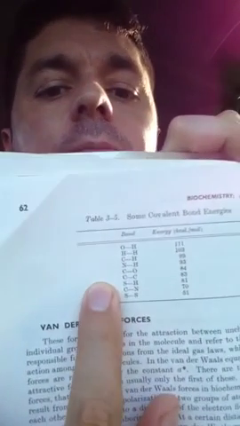Table 3.5 lists some values of some common covalent bond energies. See, table 3.5, that's right here. You have the bond, and then you have the energy in kcal per mole. I don't know if you can see that.